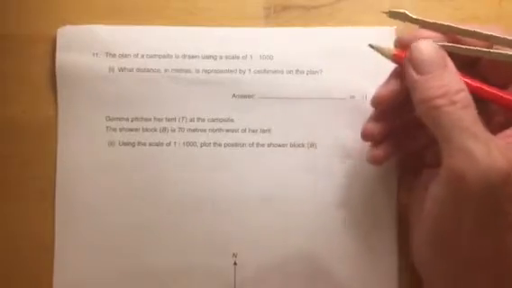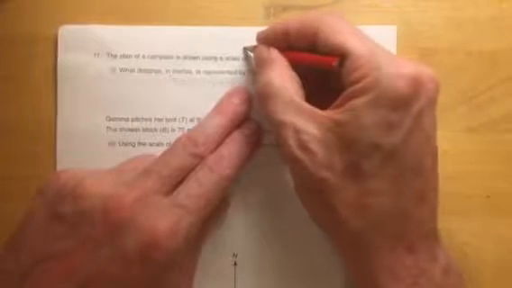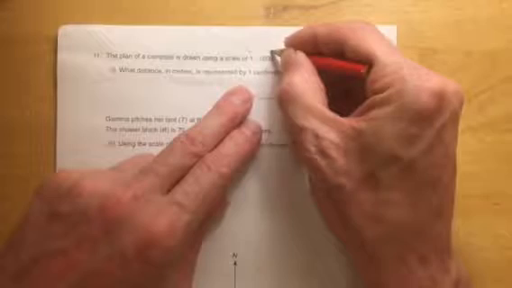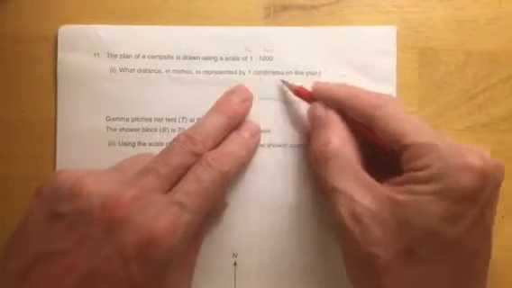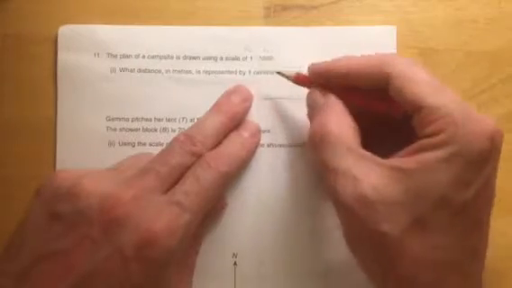Okay, so the plan of the campsite is drawn using a scale of 1 to 1000. What distance in meters is represented by 1 centimetre on the plan? Well, this scale means this is the plan and this is kind of real life. So 1 centimetre on the plan is represented by 1000, and we keep the units the same, 1000 centimetres.